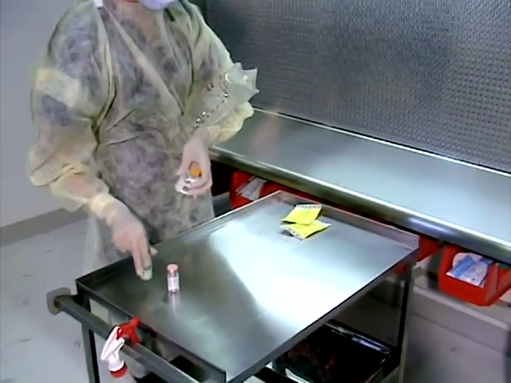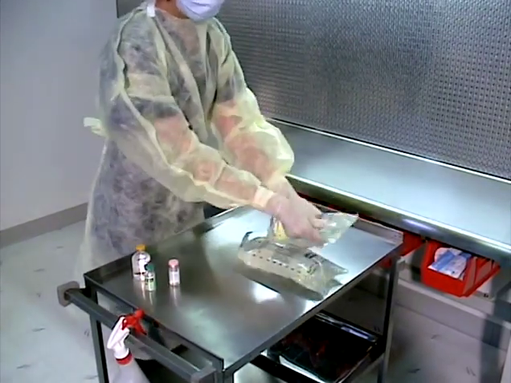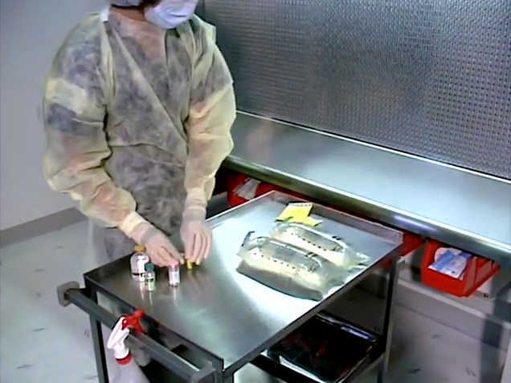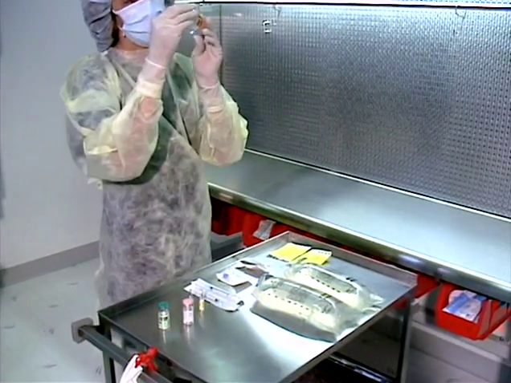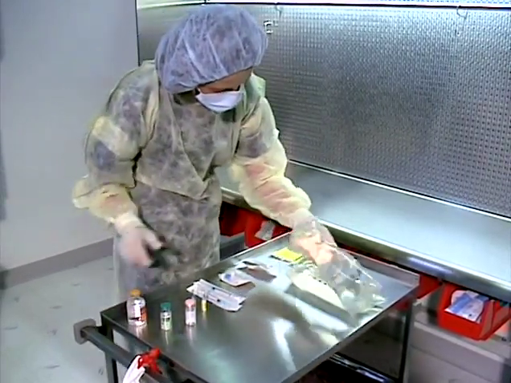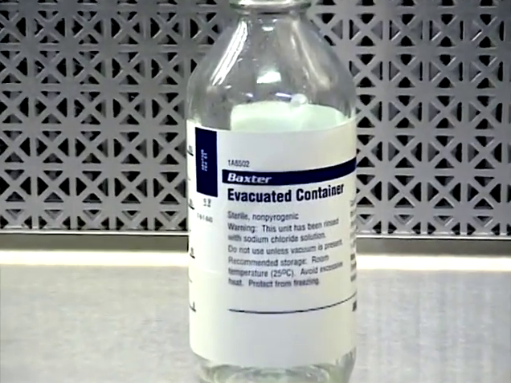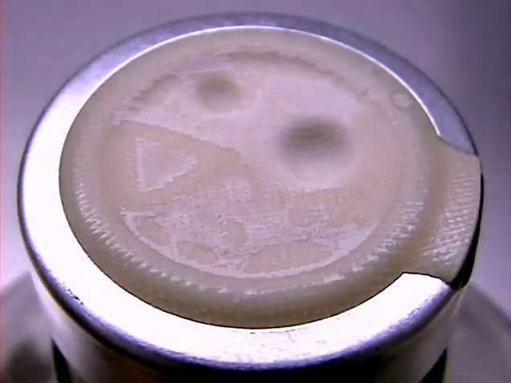Place all additives, transfer devices, and final containers on a tray near the open end of the hood. Examine each additive for color, clarity, and precipitation. Examine the final containers for cracks, broken seals, or other irregularities. If empty evacuated containers are used, the vacuum must be intact. If the vacuum is not present, discard the container.